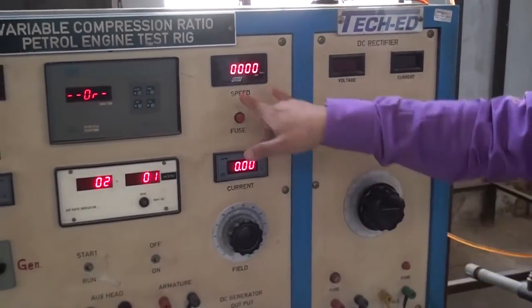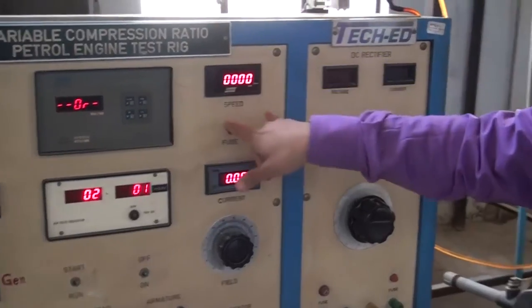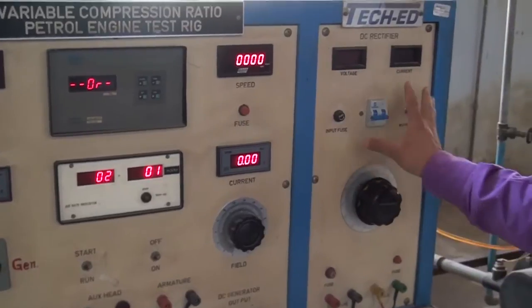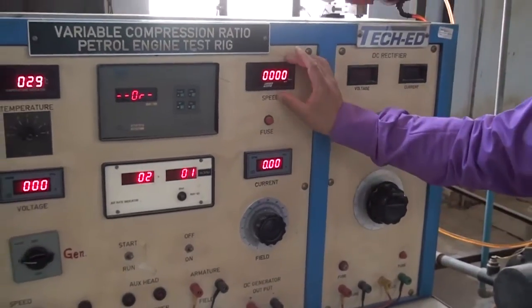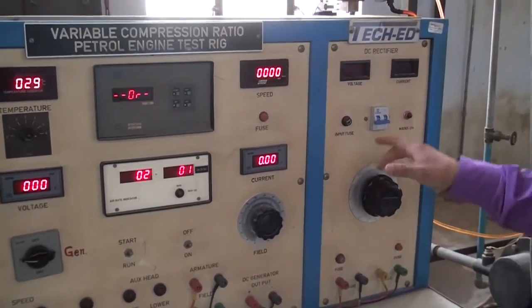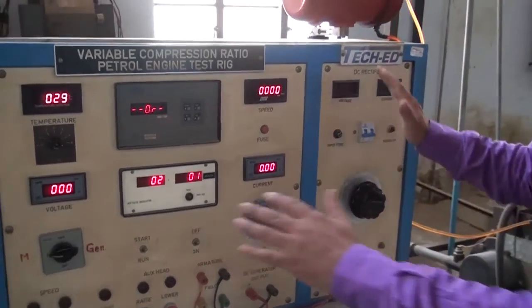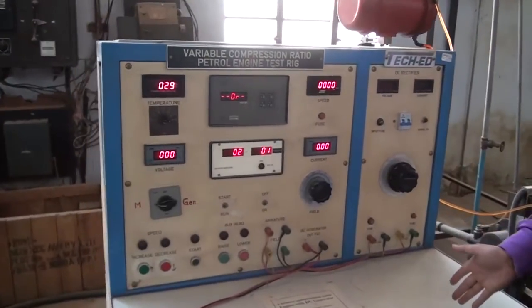When you run it on the engine, as we see on the blackboard, 2800, the same RPM. When you are using the motor mode, when the same RPM comes, then you take the voltage and the current, and that is fixed. So this is the panel on which you will get all of the readings.